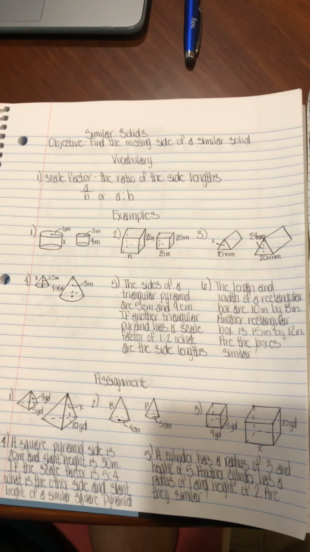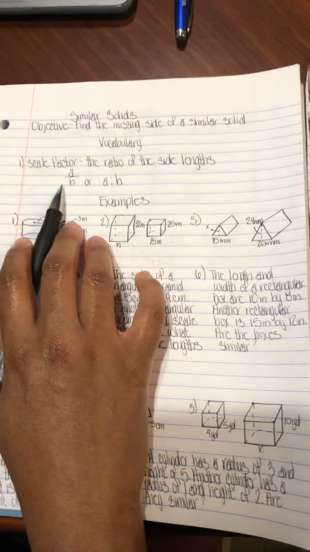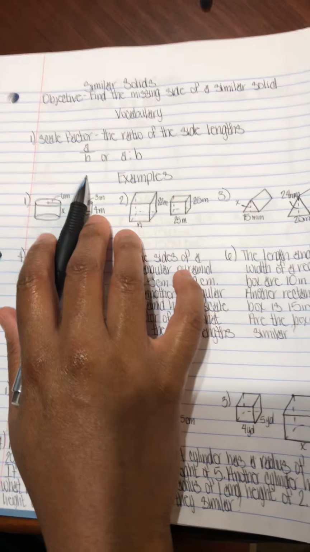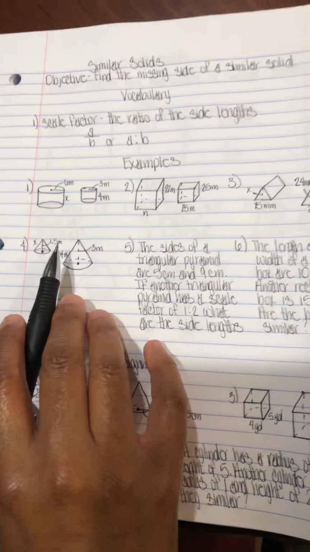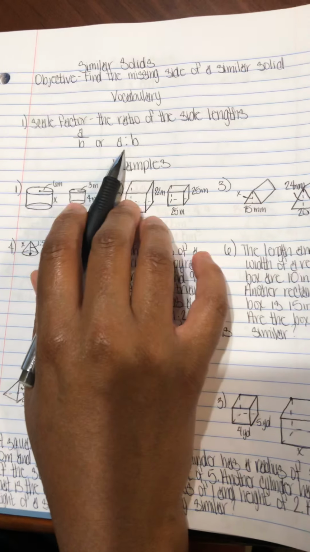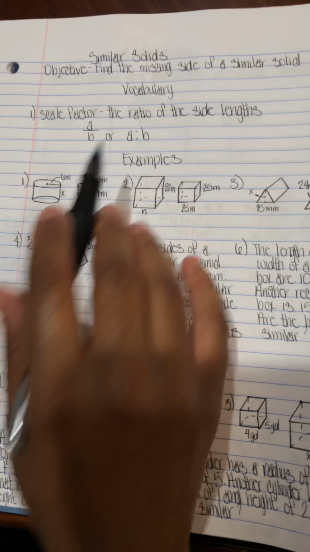Today we're going to be talking about similar solids. I'm going to start it off slow by talking about scale factor. Really, all you're doing is setting up a proportion. When you're doing this, there are multiple ways that you could see it. You could see it as a fraction, or you could see it with a colon in between.